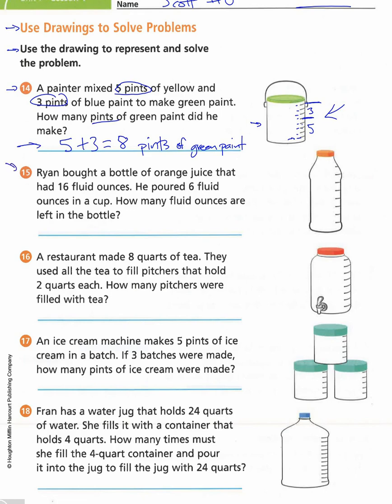So here we go, number 15. Ryan bought a bottle of orange juice that had 16 fluid ounces. He poured 6 fluid ounces in a cup. How many fluid ounces are left in the bottle? All right, so go ahead and do all the parts on that one, and then continue, or just go ahead and go on with me.